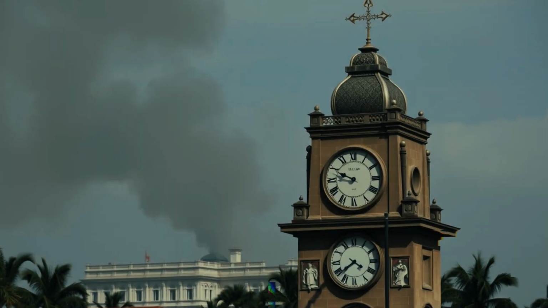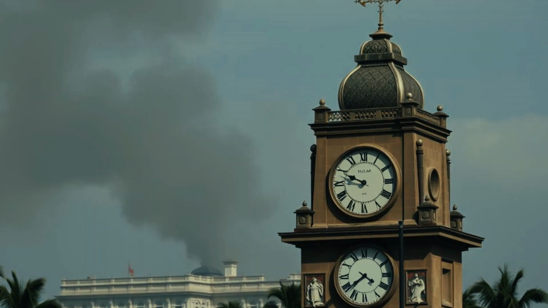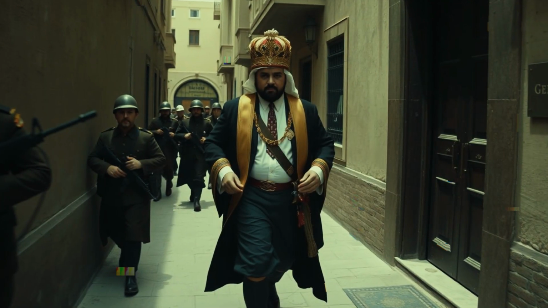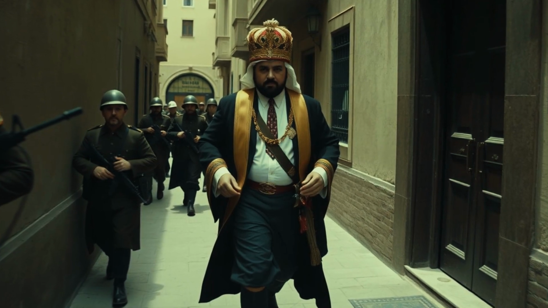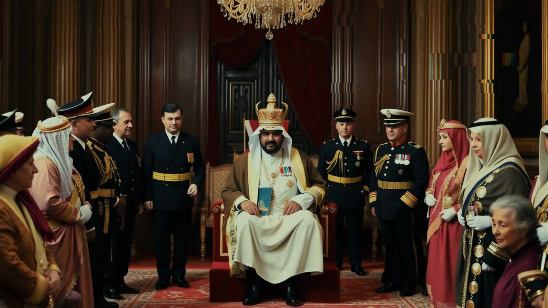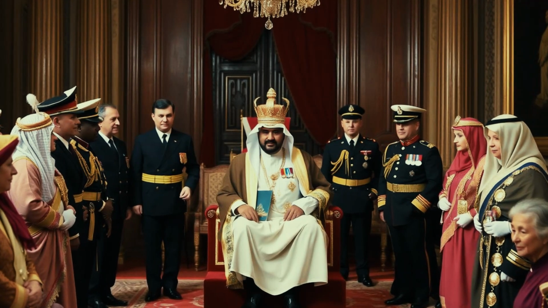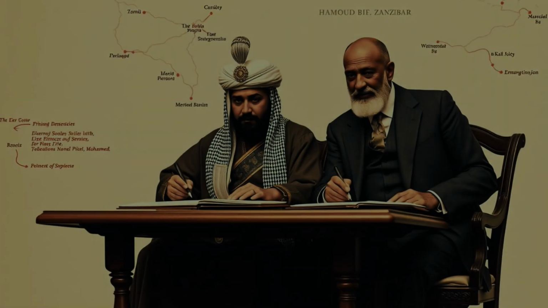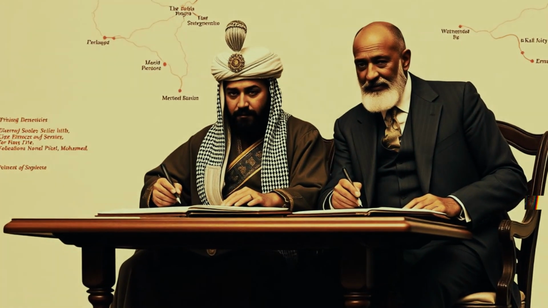The war ended 38 minutes after the first shot was fired, at 9:40 a.m. Sultan Khalid's aspirations and the war were destroyed when he fled the palace and sought refuge in the German consulate. In the meantime, the British proclaimed victory and crowned Sultan Hamud bin Mohammed as Zanzibar's new monarch. This made it possible for their policies, such as outlawing the slave trade, to continue.